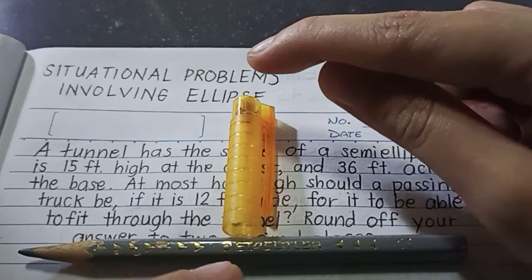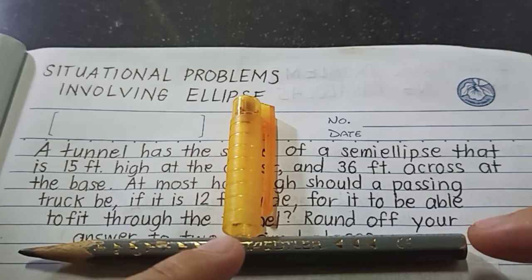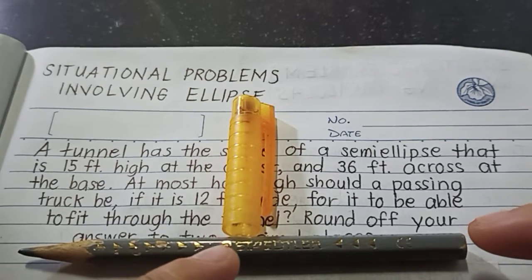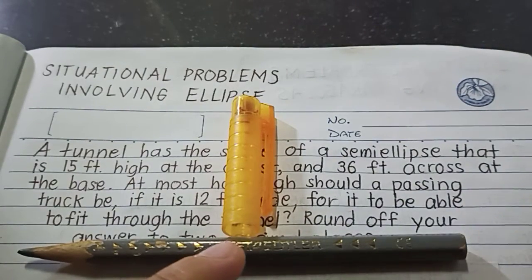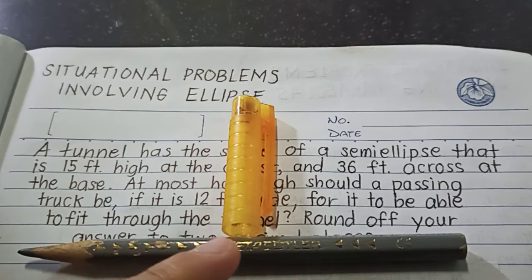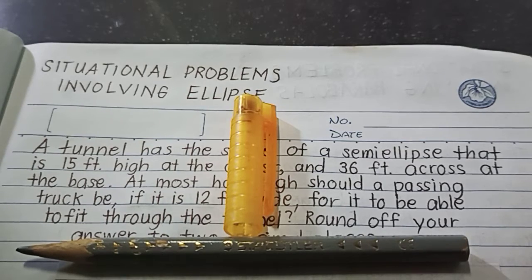Next, from the center to this point is called the vertex in an ellipse, and its measurement is labeled as letter A. Those are the two important details you need to write the standard equation of the ellipse. In this case you will not be troubled because the center is at the origin. I'll map it out on the origin to make the computations simpler.